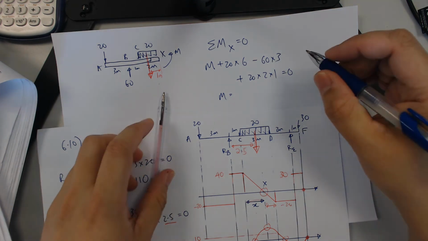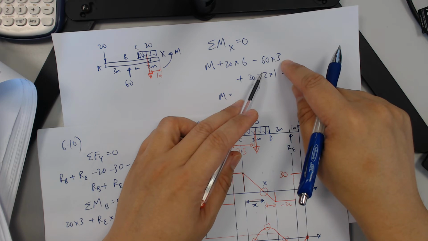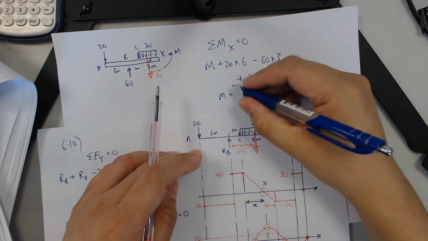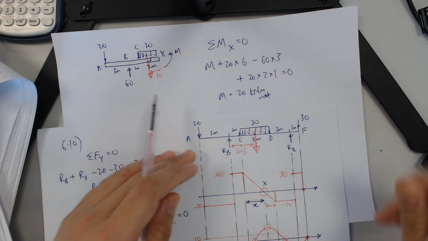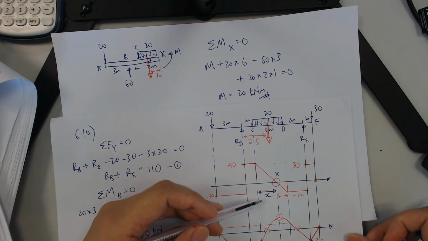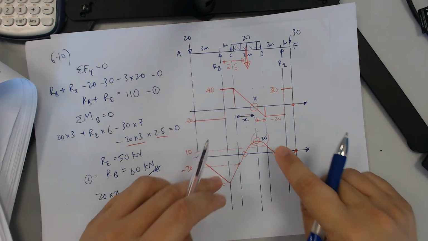My moment will be 20. Okay, 120 minus 180, which is minus 60, plus 40, minus 20. Shift over, become 20. Okay, kilonewton meters. So I know this moment here is 20. Okay, we've solved this part already.